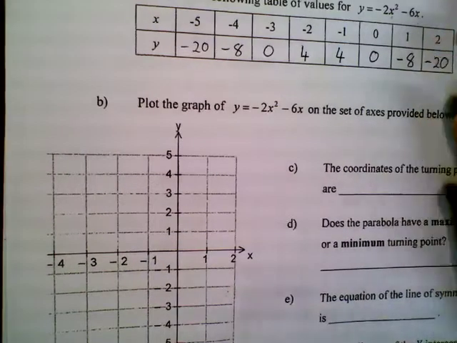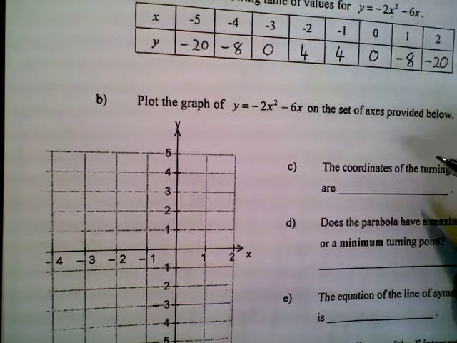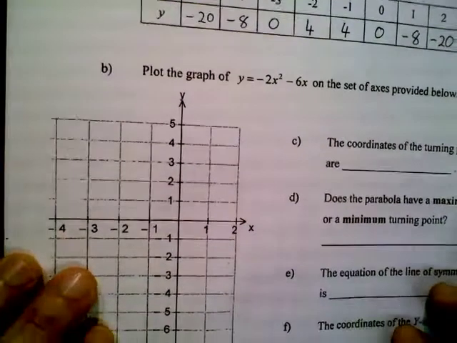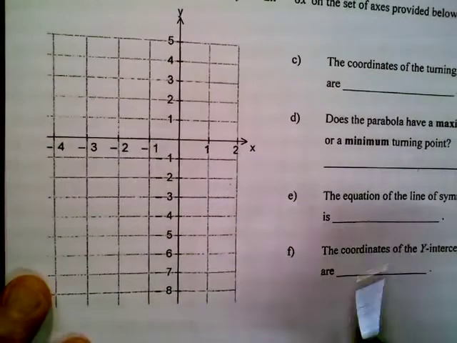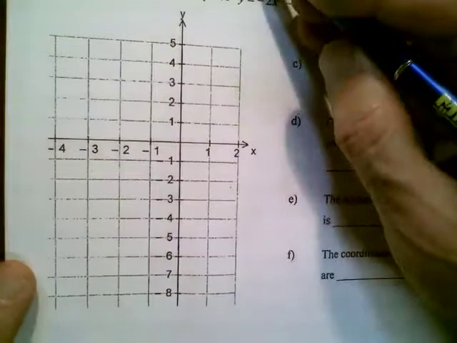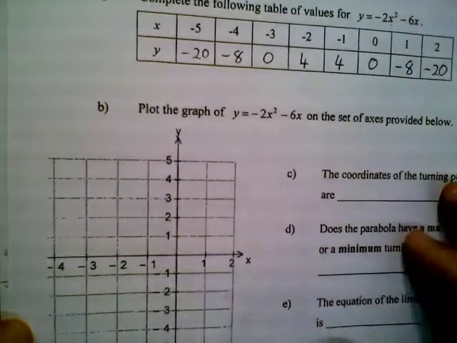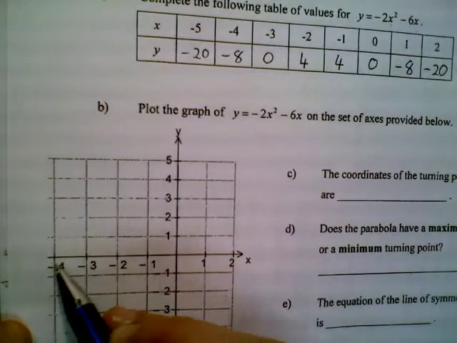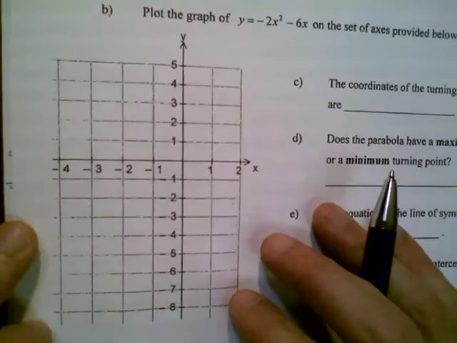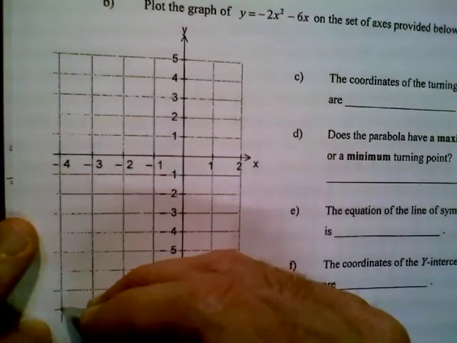So we've got -5, -20. Now that's going to be off our graph completely, because it only goes down to -8. So let's go to the next point, which is our -4, -8. So there's -4 in the x direction. We're going to go all the way down to -8. There's our point there.